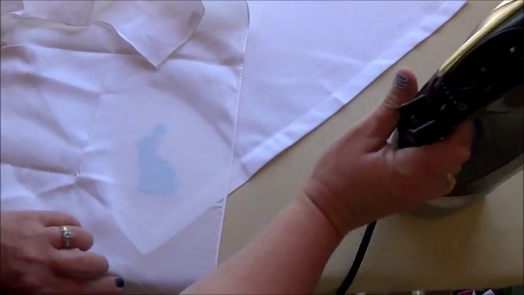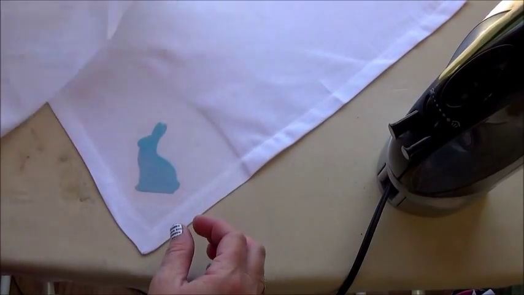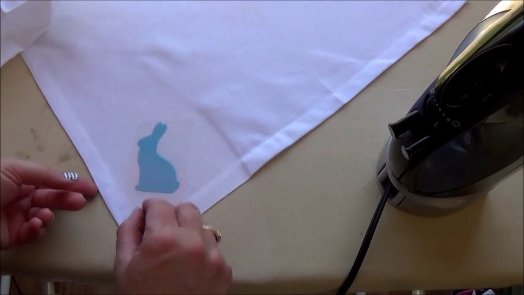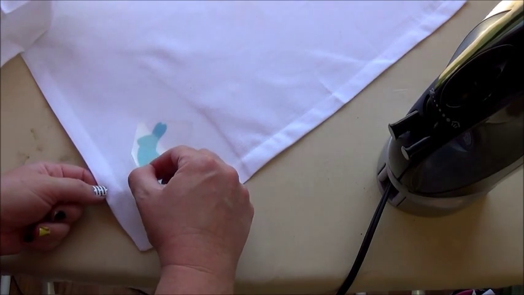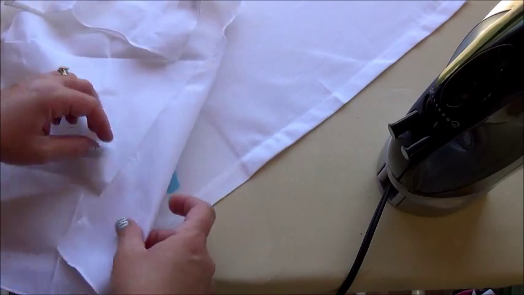Okay, we're gonna see if that's good. And they said if it doesn't stick, then go back and reapply some more heat. Looks like it might need a little bit more.